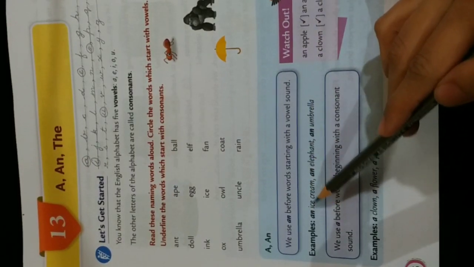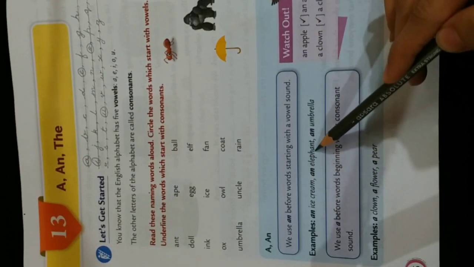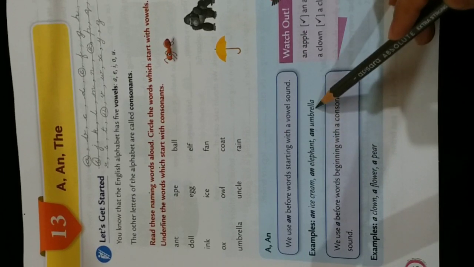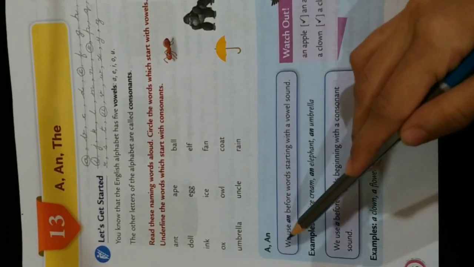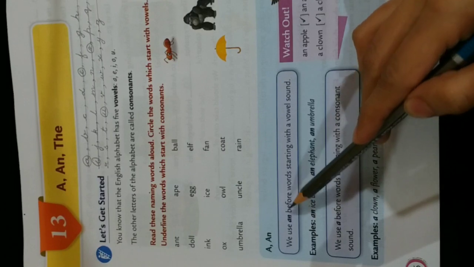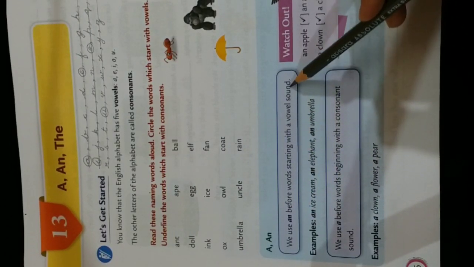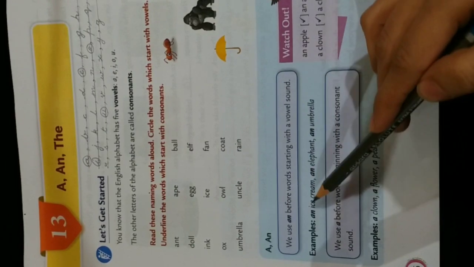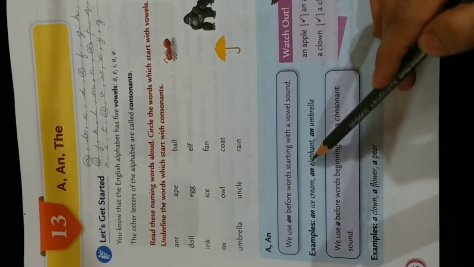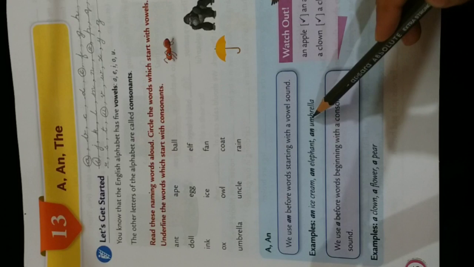What do we use before that word? An. For example, an ice cream, an elephant, an umbrella. Okay, have a look over here. We use an before words starting with a vowel sound. Examples: an ice cream, an elephant, an umbrella.